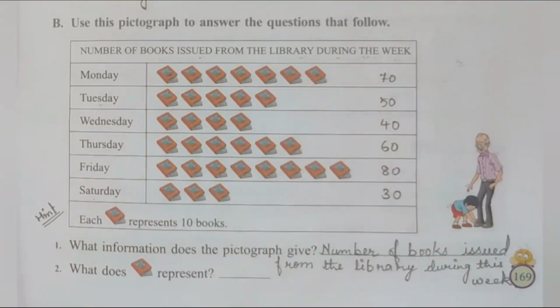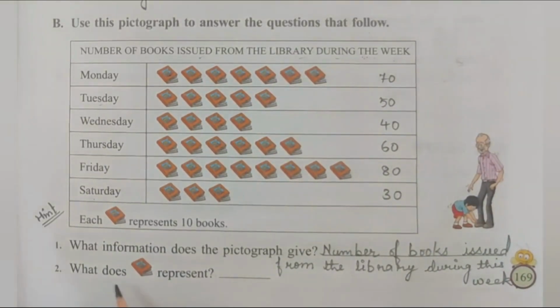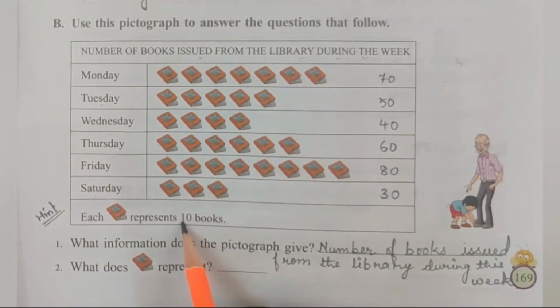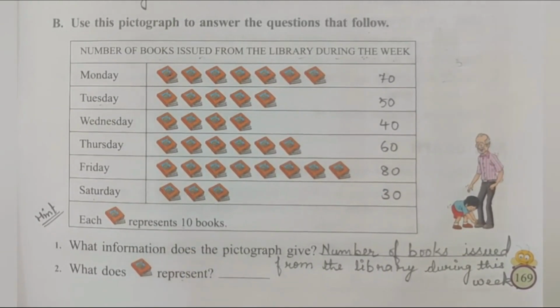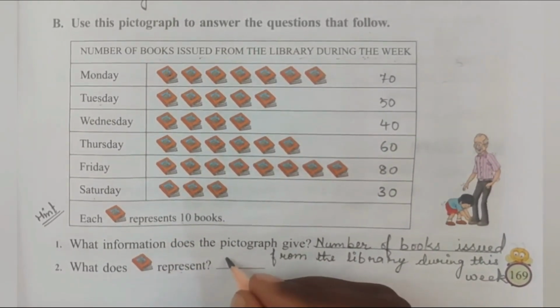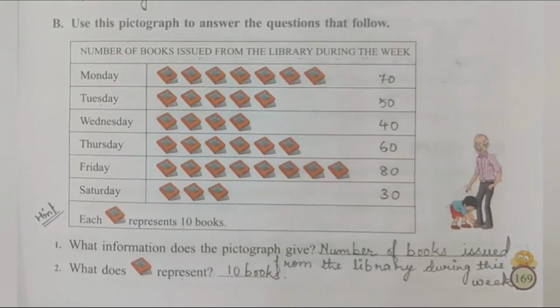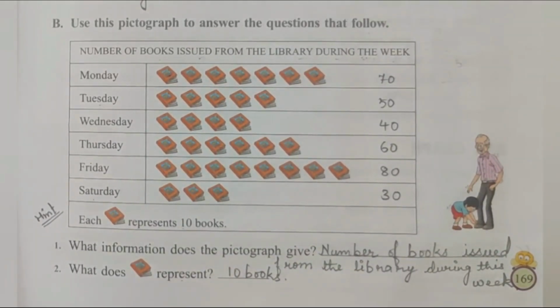Now the next question, that is second question. What does a book represent? So here with the hint, we know that a book represents 10 books. How many books? That is 10 books. Understood these two questions? Now to the next question, that is question number 3.